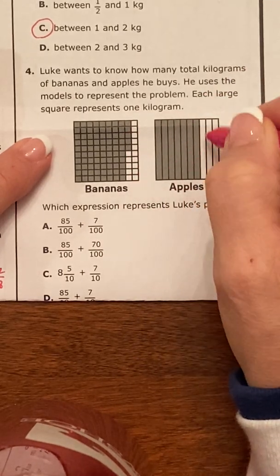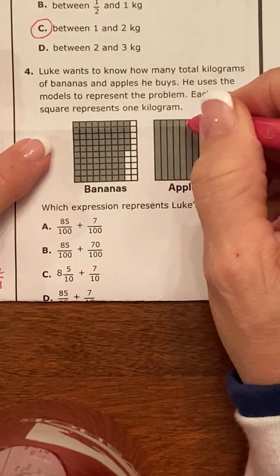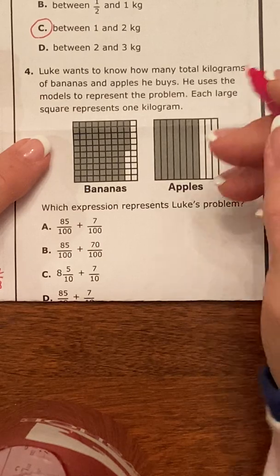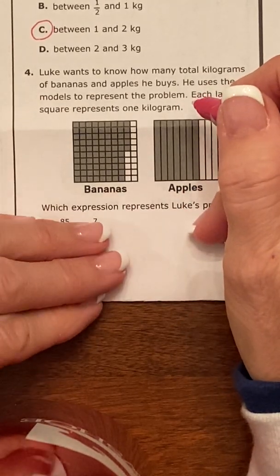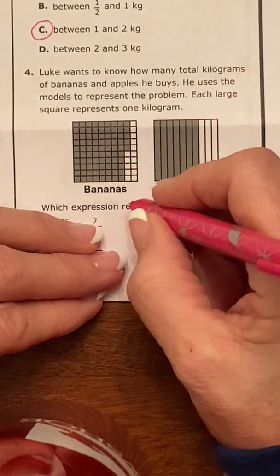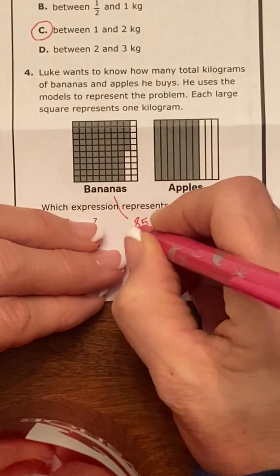If everything was on this, it would be like breadsticks, or a pizza where you're taking long strips of breadsticks. Now, what I want to do is come up with the name for this drawing of bananas. Well, we know this is a 100s board, and so we know that bananas is worth 85 100ths.